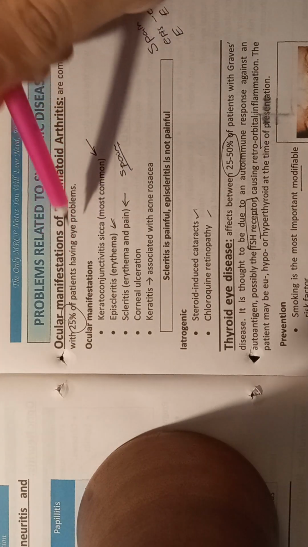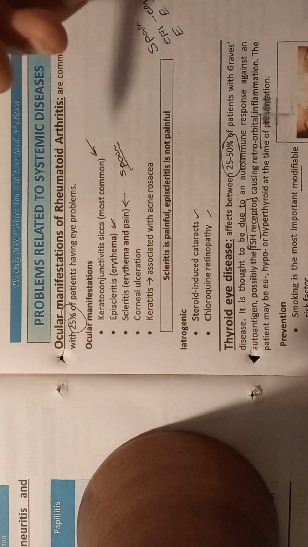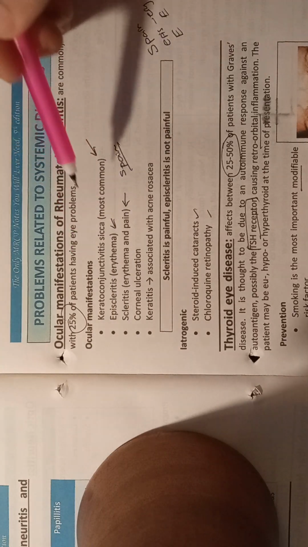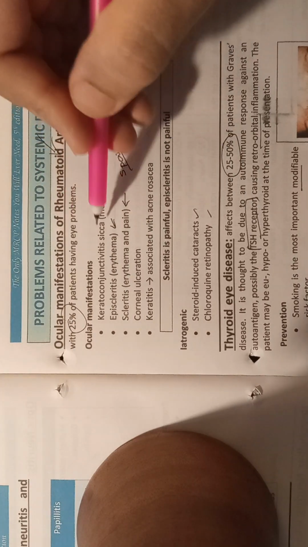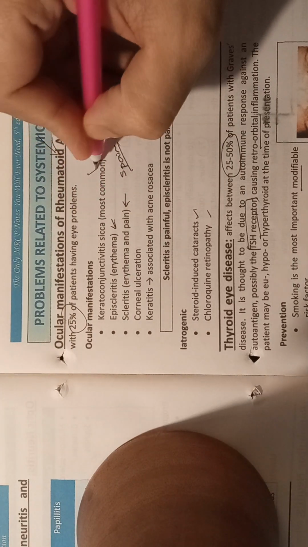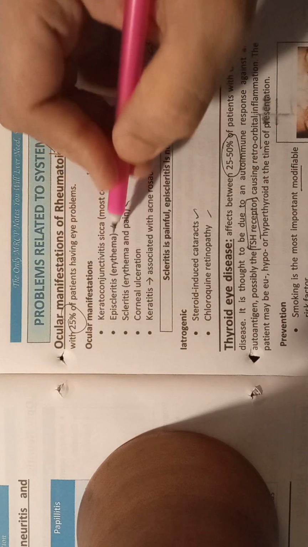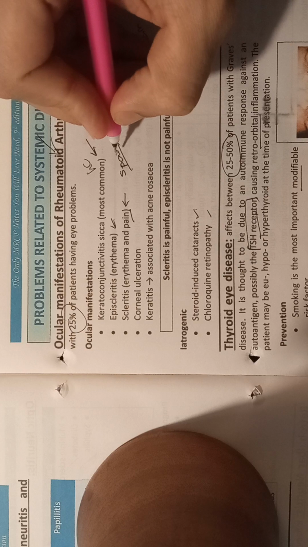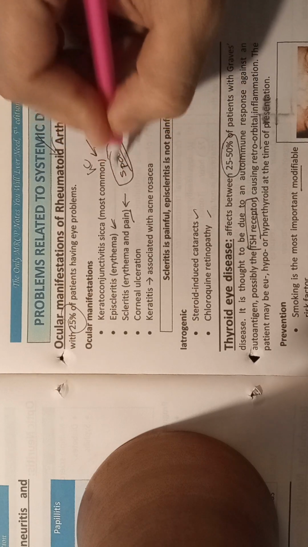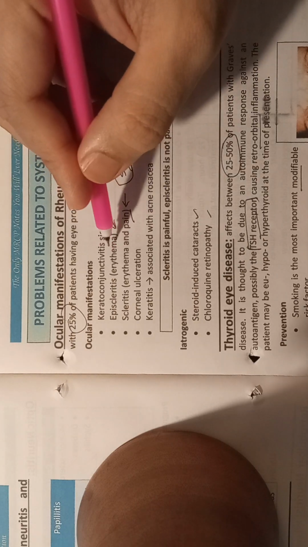With 25% of patients having eye problems, of course. Ocular manifestations of rheumatoid arthritis. So, keratoconjunctivitis sicca, most common, KCS. Scleritis: erythema and pain. So, SPAIN, if you remember. Scleritis: erythema and pain. Episcleritis: only erythema.